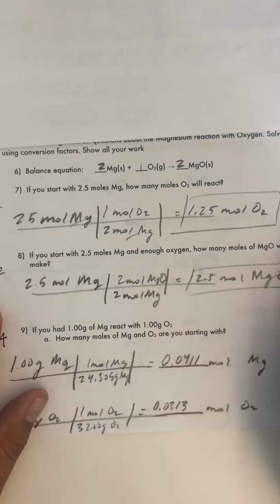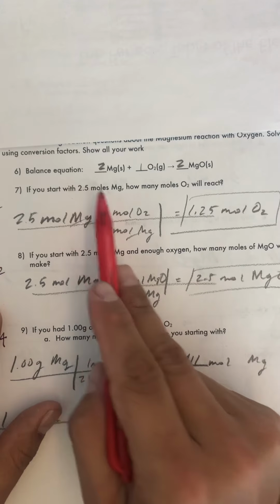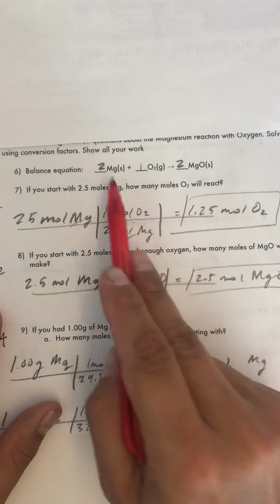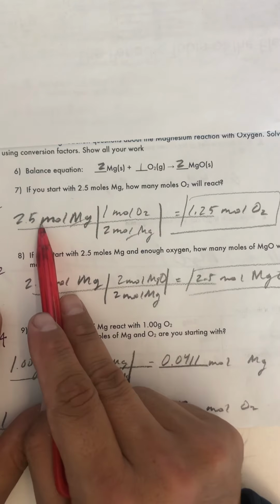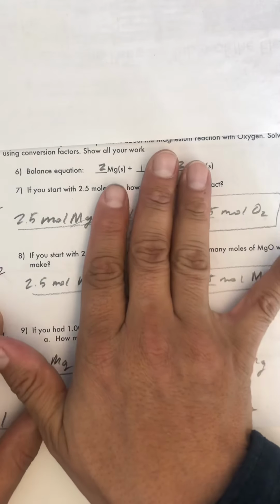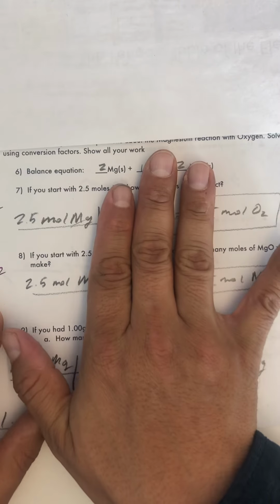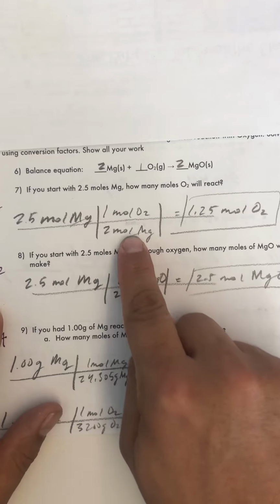So that's pretty good. The first thing is asking you, if you start out with 2.5 moles of Mg, how many moles of O2 will react? Well, we know it's a 2-to-1 ratio. So you set up your mole ratio, the moles you start with, the moles you want. Usually that's what I do, I set up that part first, and then I look at the ratio and I say, oh look, there's 2 moles of Mg for every 1 mole of O2.